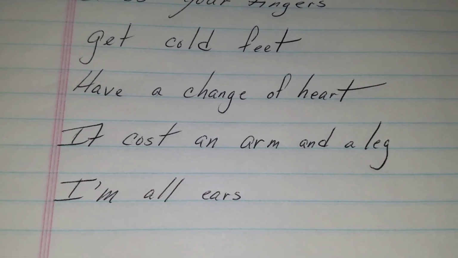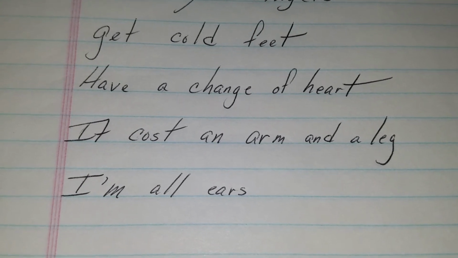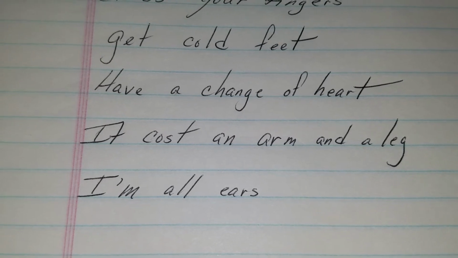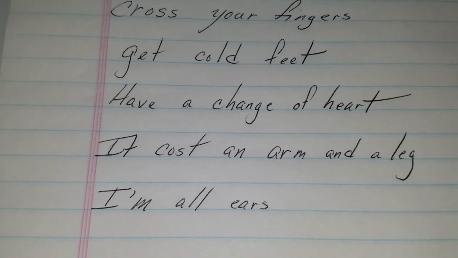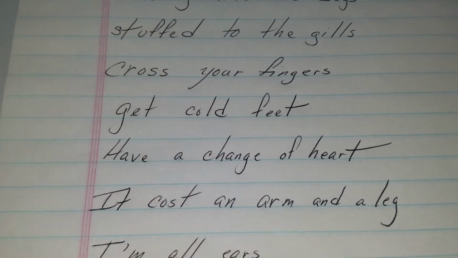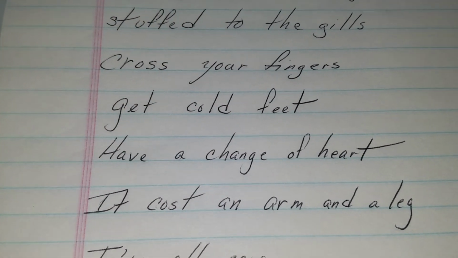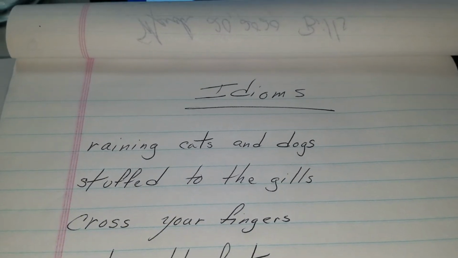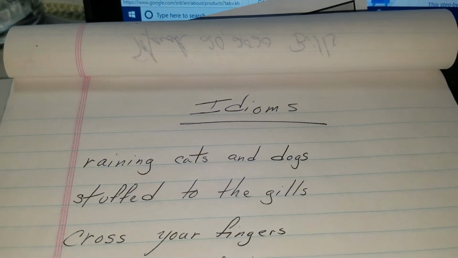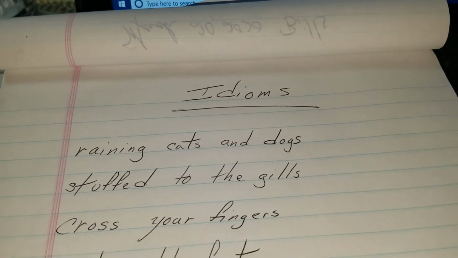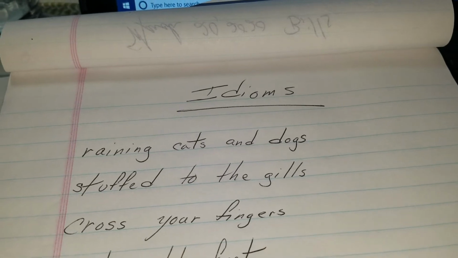I'm all ears. Now picture yourself covered in ears. Now there's something that you really don't want to have happen. So I'm all ears simply means you're listening. So you want to be aware of how idioms, the words, have very little to do with what they really mean. And all languages do this, and they all have these weird little sayings that native speakers understand, but if you were trying to translate them, forget it. They would make no sense.